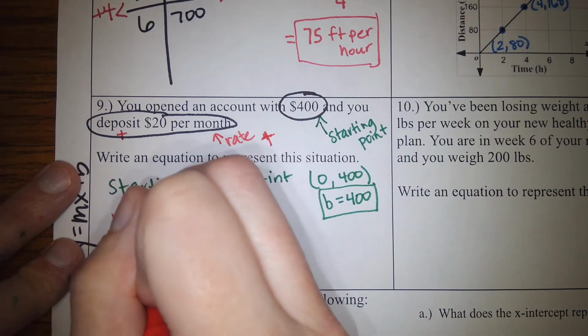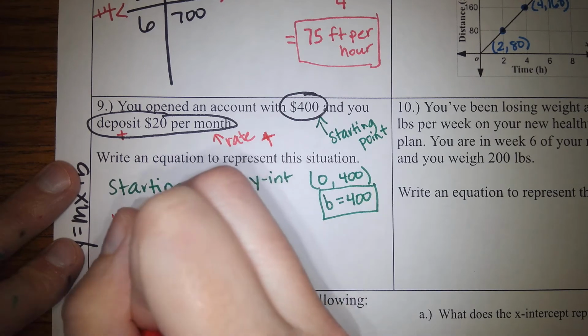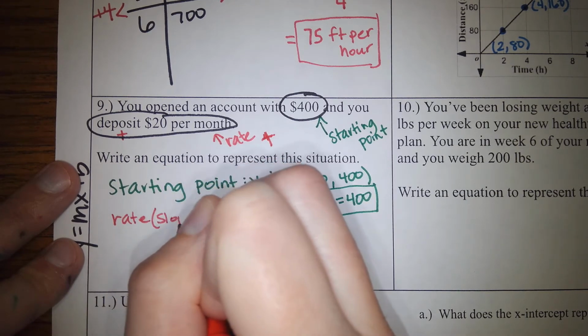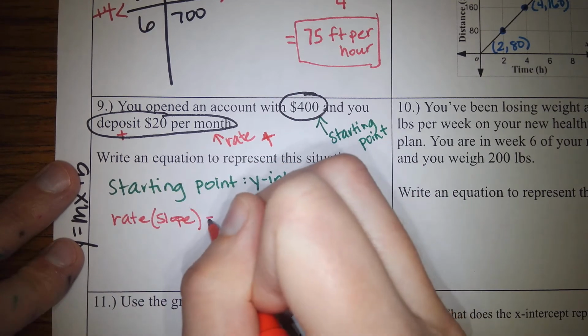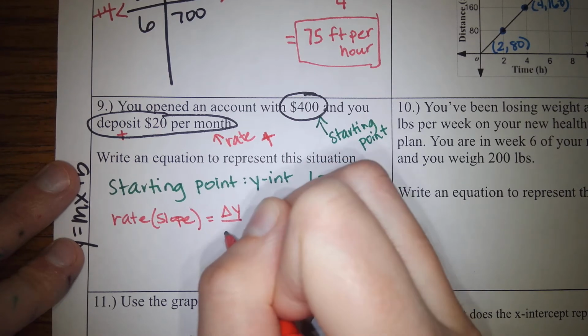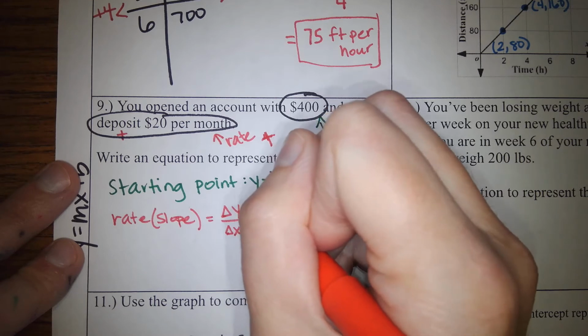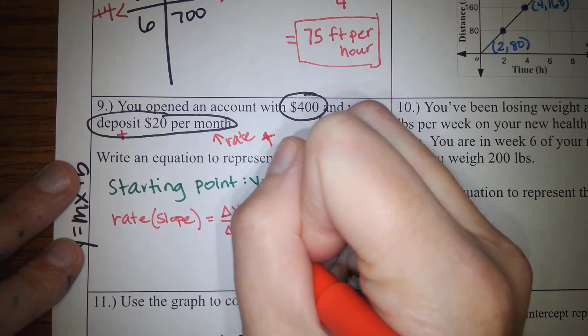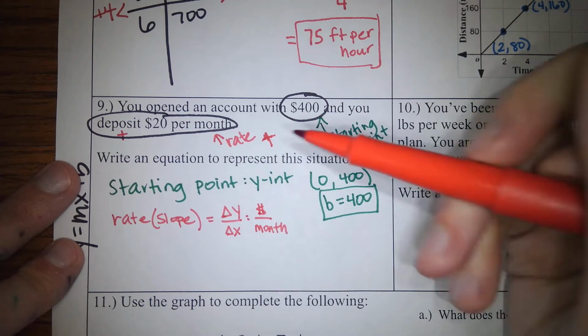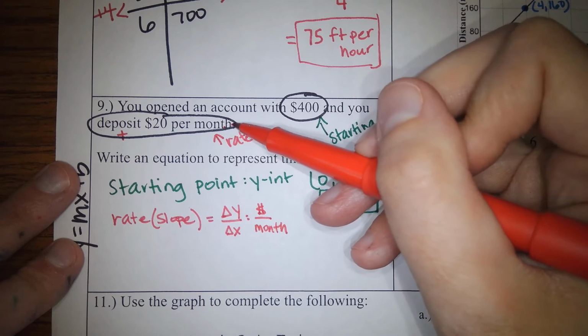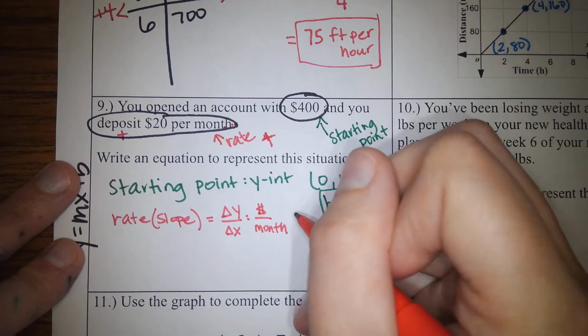So my rate, or my slope, or my M, whatever you want to call it, would be your change in your Y over your change in your X. Well, in this case, this is money per month, because remember, time is always X. So our X will always be on the bottom.